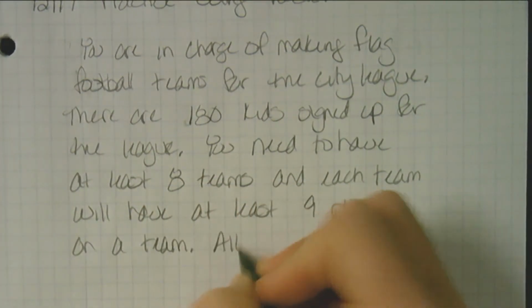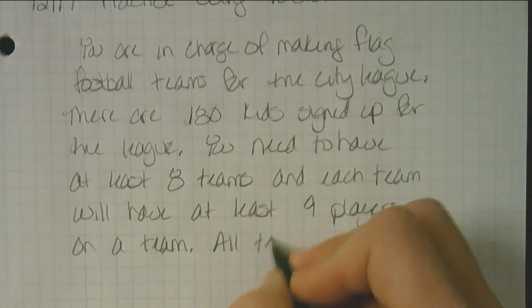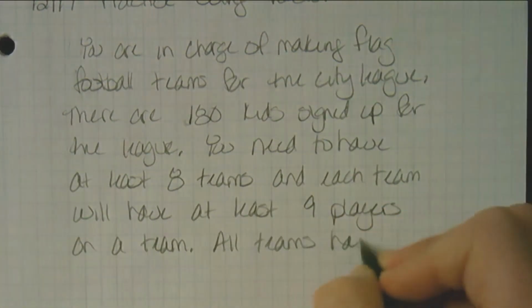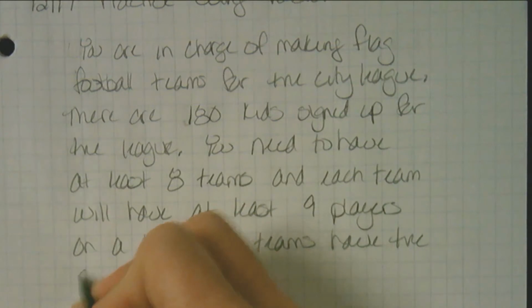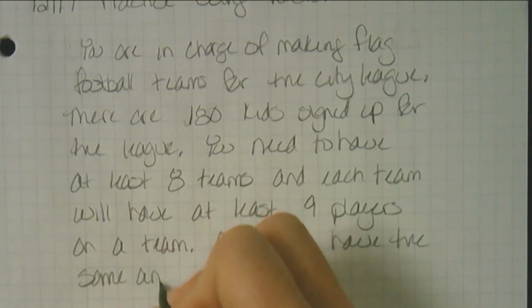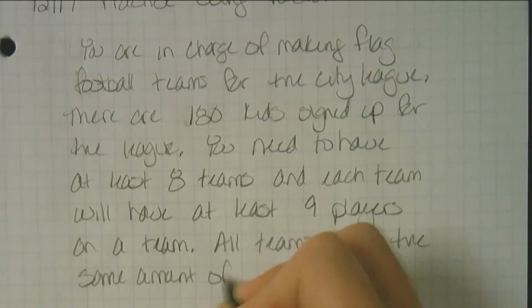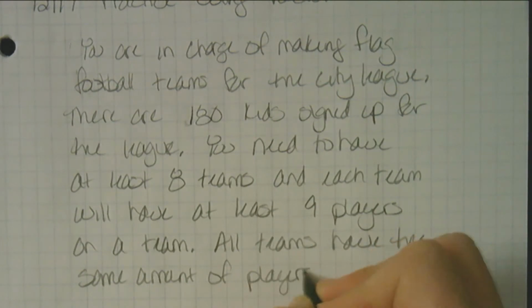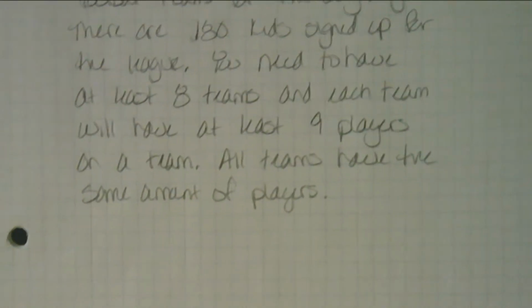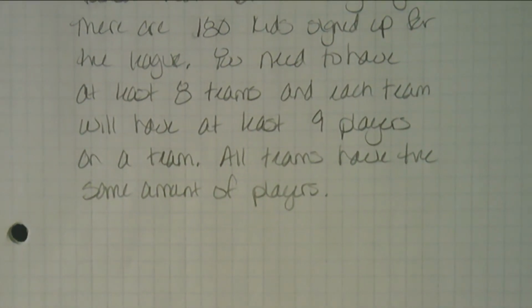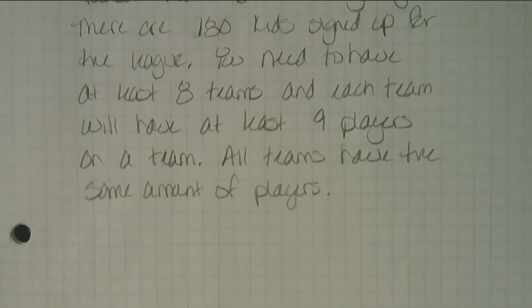All teams have the same amount of players. What are the possible combinations?